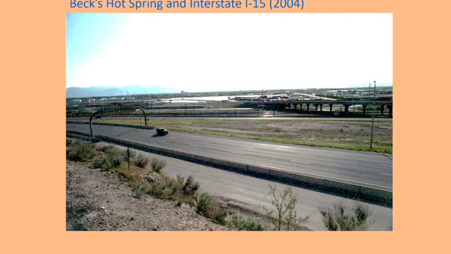Okay, so here's that same spot today. I tried to recreate the same profile here. The railroad still goes in the same place. This is I-15. This is the overpass for 215, I think. And if you've driven under here to go to Beck Street, you can once in a while get a little whiff of that sulfur smell, and that's all that's left of that huge hot spring resort and area. They had horse racing, and they had a lot of things going on.